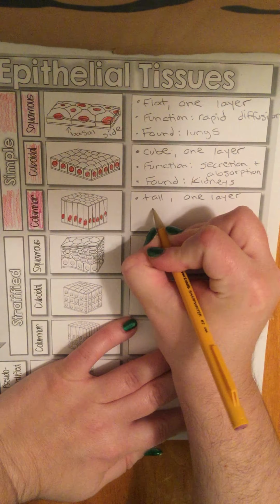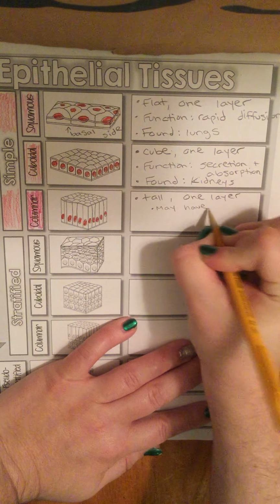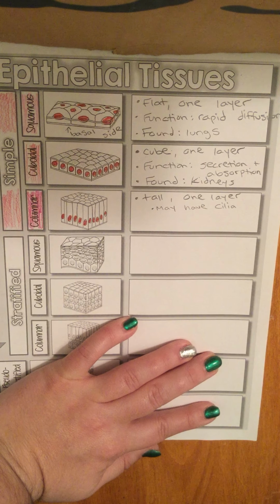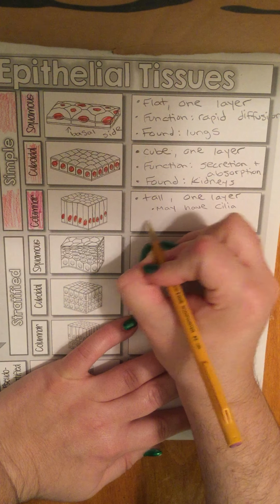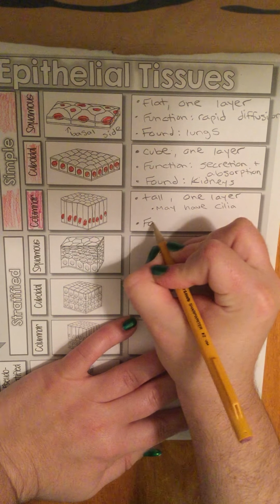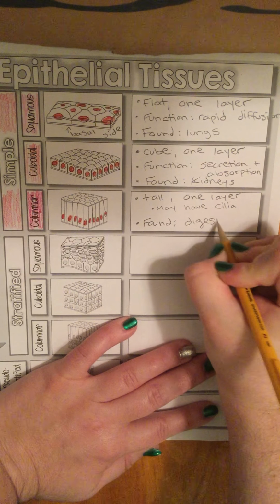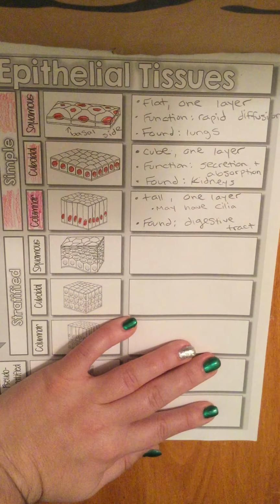They might have cilia or other glands, which we'll see in a second. And their function is also secretion and absorption, but since I don't have much room, I'm just going to say found in your digestive tract.